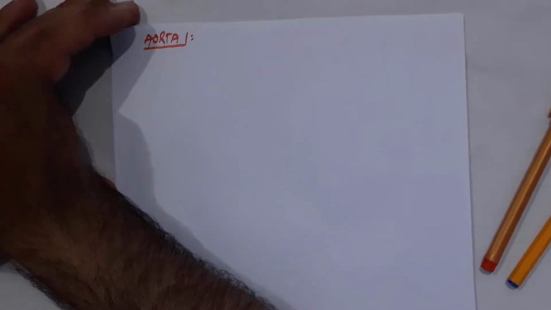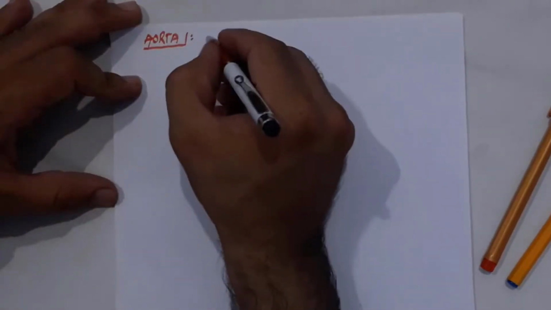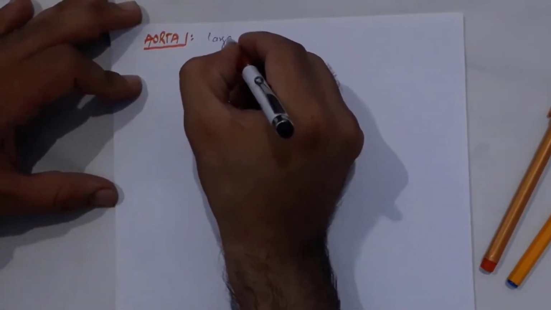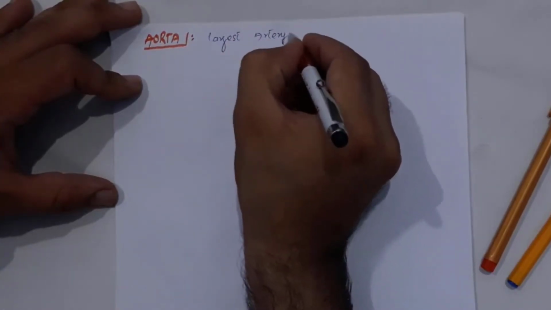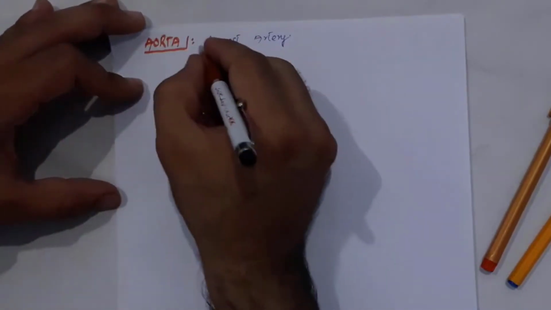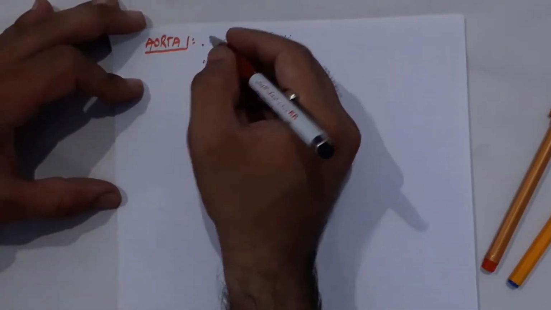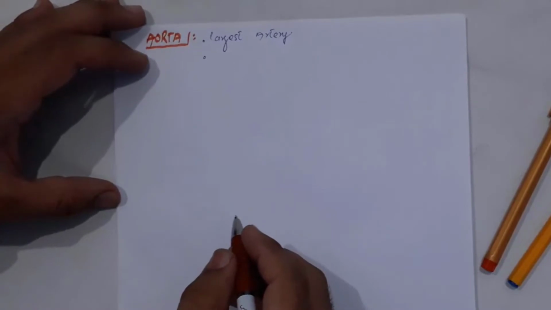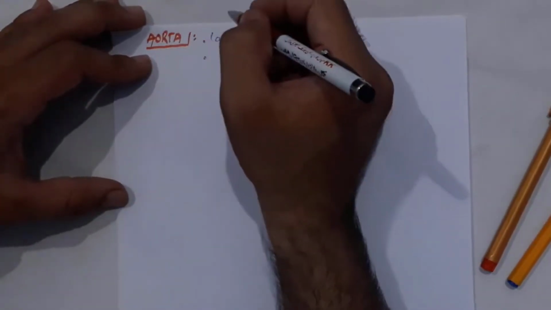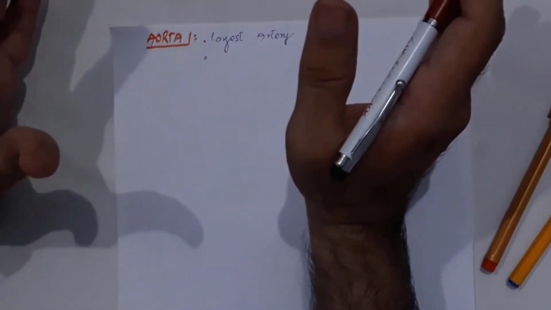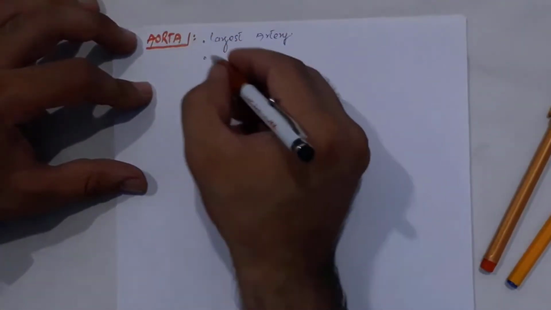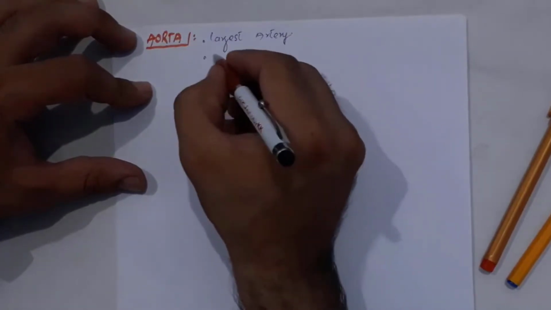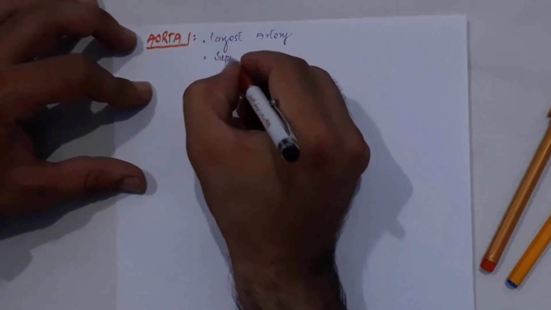Friends, as we know, the aorta is the largest vessel, the largest artery in our body. So we can say that the aorta is the largest artery of the circulatory system. The next important thing to recognize about the aorta is that it is the largest vessel which supplies oxygenated blood to the systemic circulation, right?